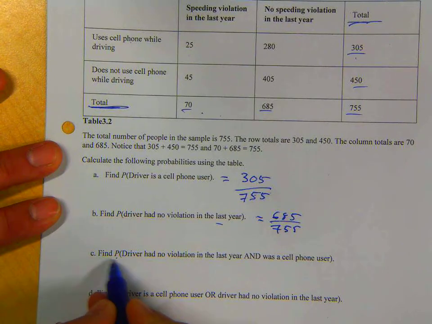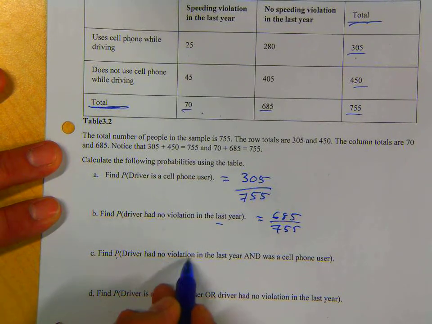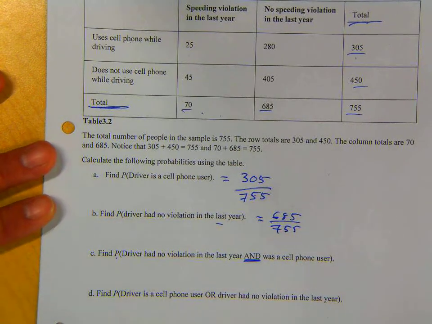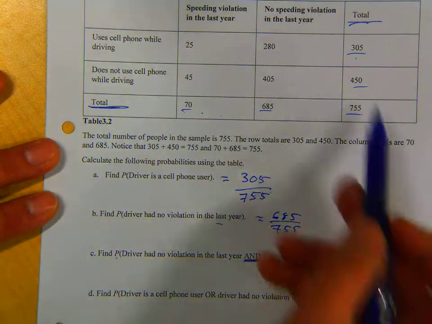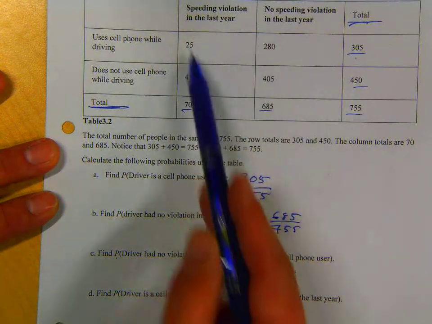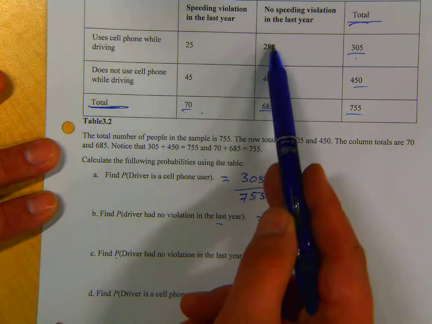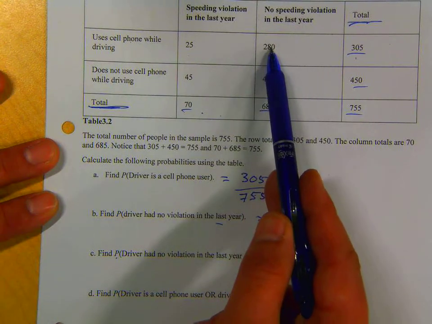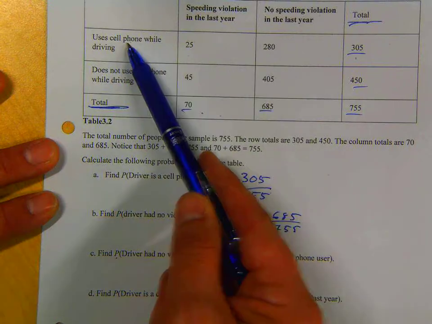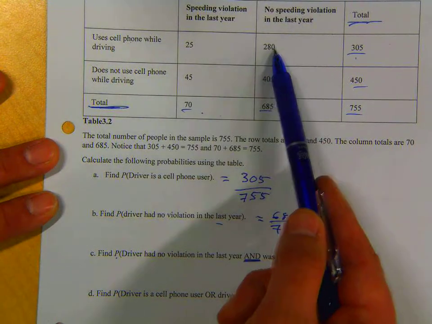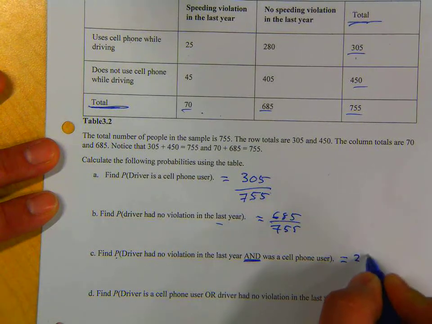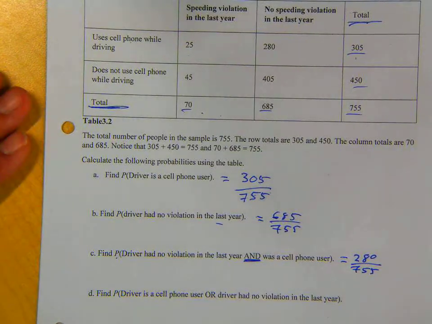Next case: find the probability the driver had no violation in the last year and was a cell phone user. No violation, 280. This group? Yes. So we have no violations in this group and cell phone users, the group of cell phone users and no violation. So we're saying 280 out of 755, still out of the same total.